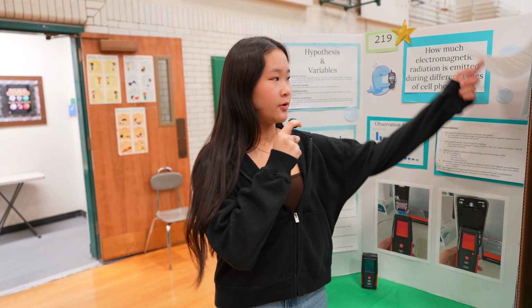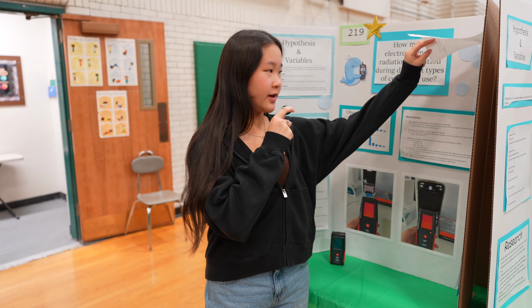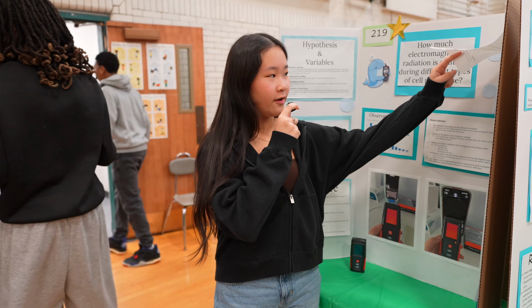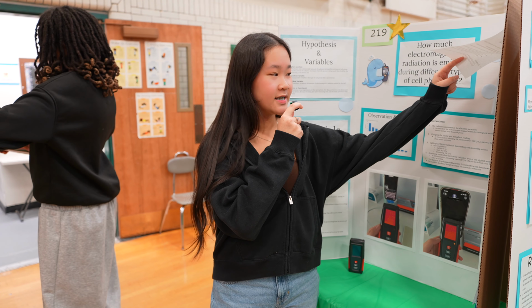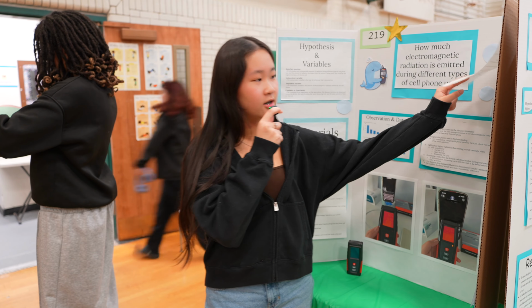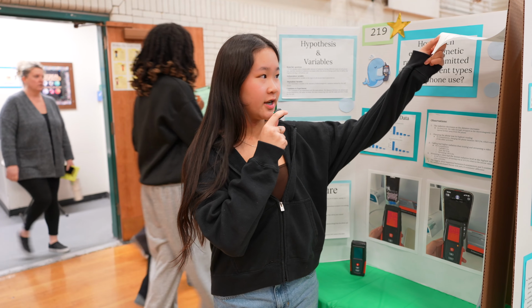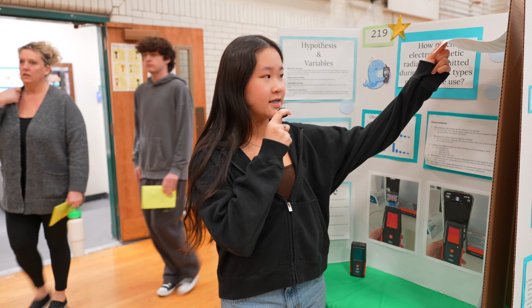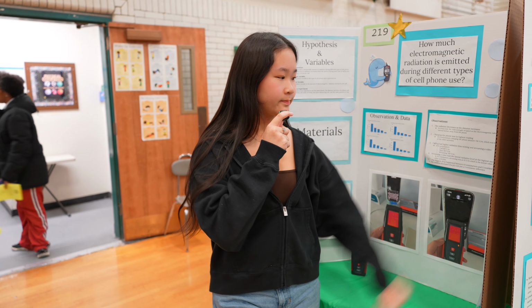My research showed that electromagnetic radiation can be found in cell phones, Wi-Fi, TVs, radars, X-ray machines, tanning beds, suns, stars, the atmosphere, and cosmic sources. When measuring radiation, it is absorbed by body tissue, and cell phones emit radio frequency radiation.